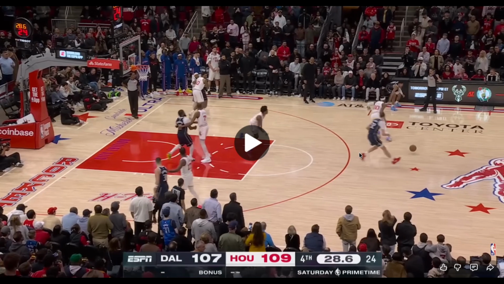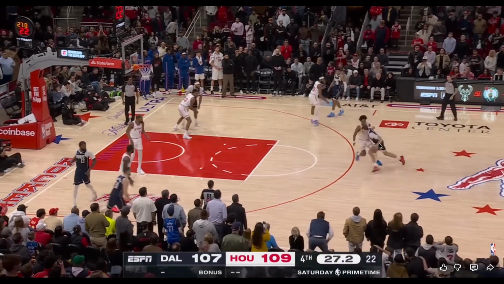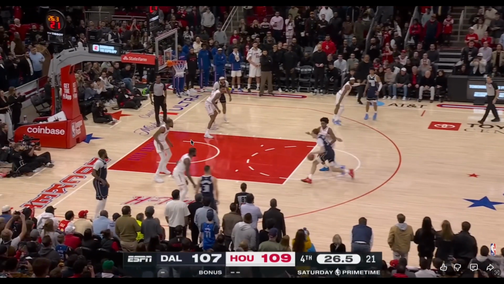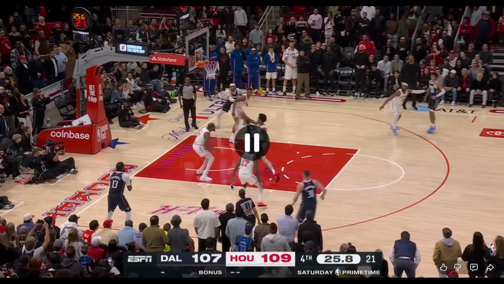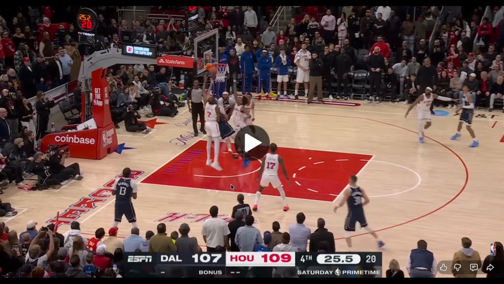Flag's going to get the ball off the inbound here. Amen Thompson's going to be guarding him. Flag's going to go left. Jabari needs to come up and help. But then no one's really there to help Gafford. So it's a tricky spot for Houston.